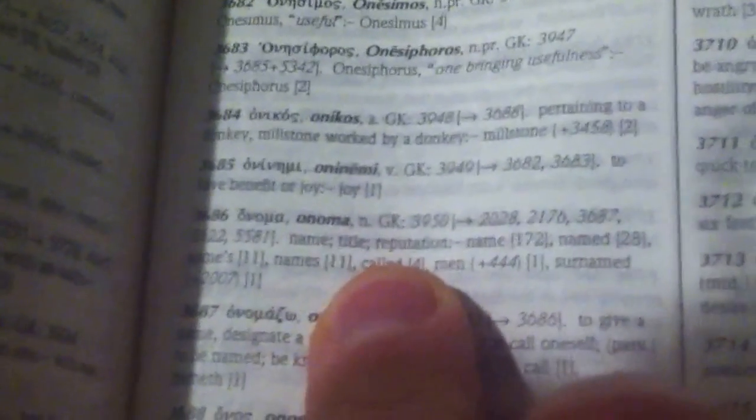And you might be wondering, why are you looking in the Strong's Concordance right now? Well, a Strong's Concordance will help you a little bit as you come to your Theological Dictionary of the New Testament. And this is the index volume.